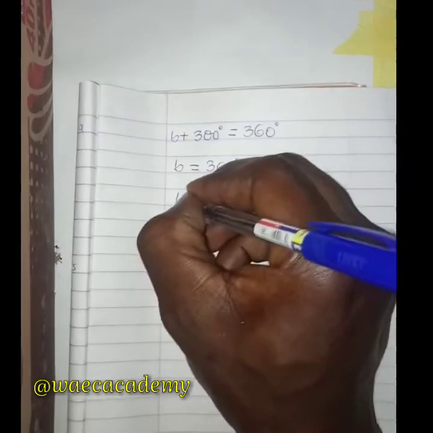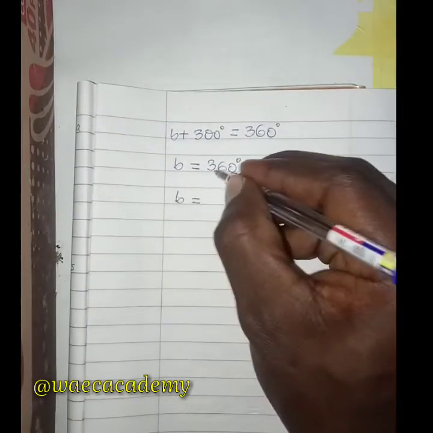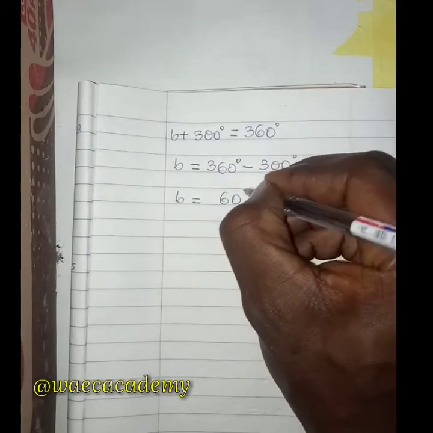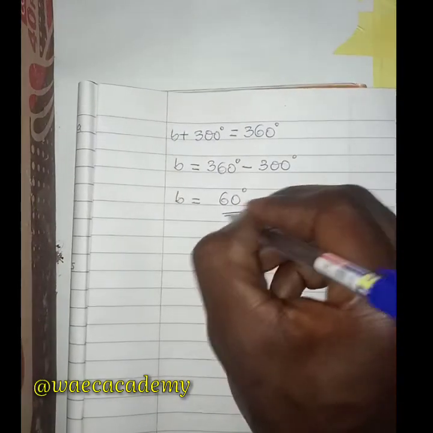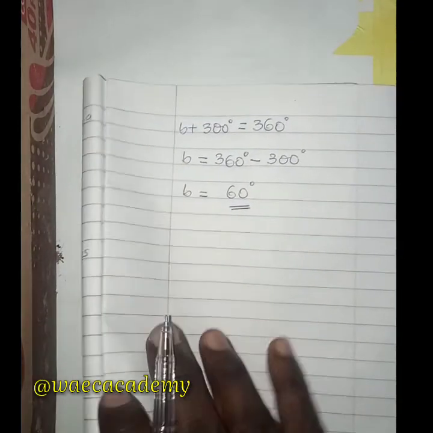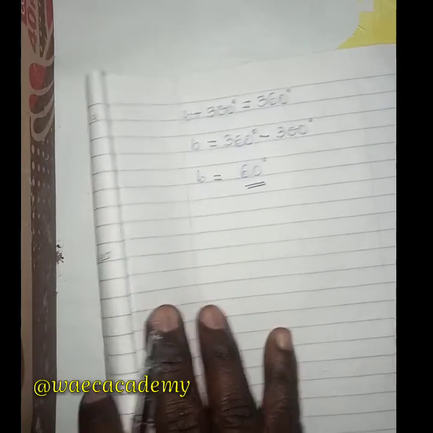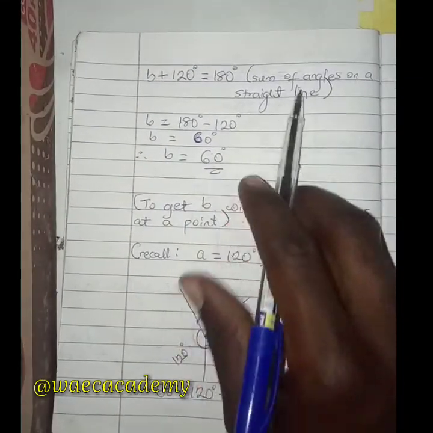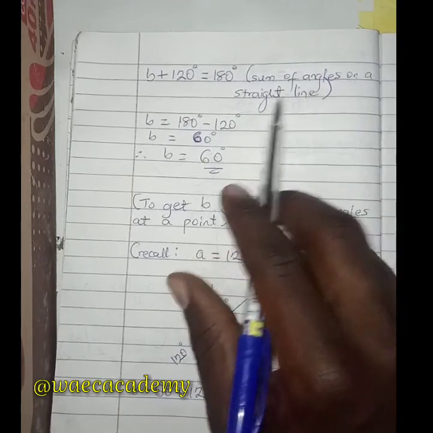So B is equal to 360 minus 300 degrees, which is 60 degrees. That's all. So with sum of angles at a point, we are able to solve B as exactly the same thing we got when we used sum of angles on a straight line.